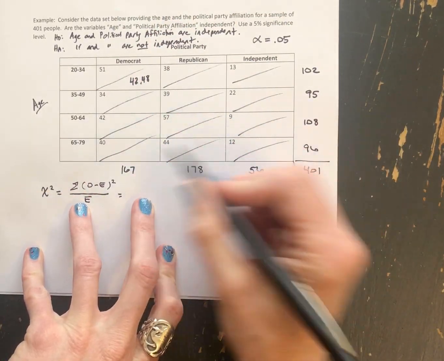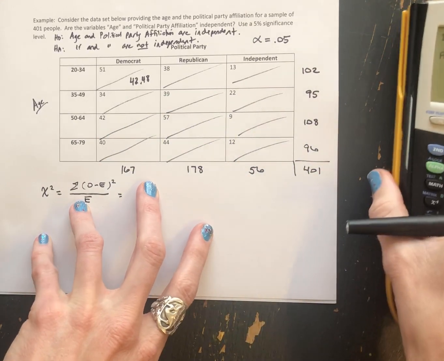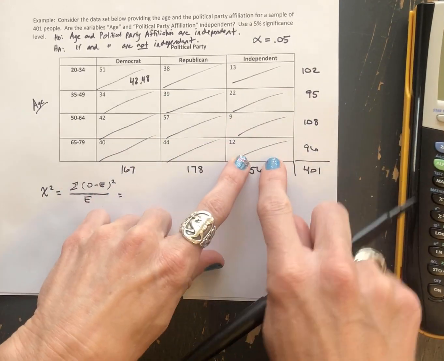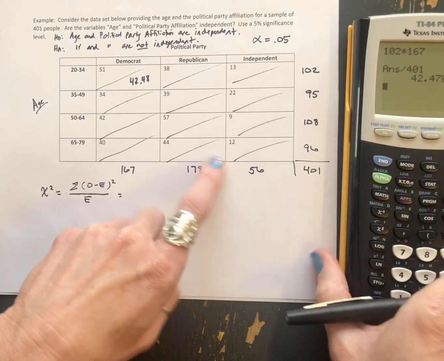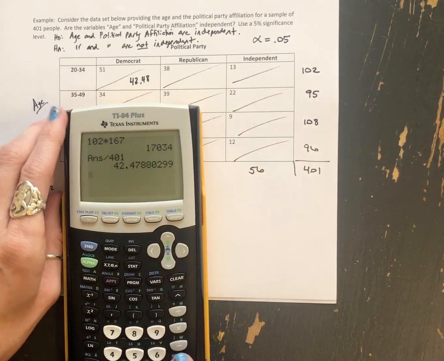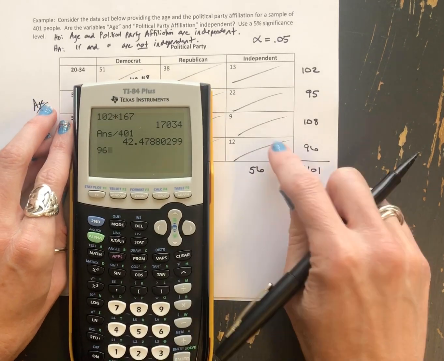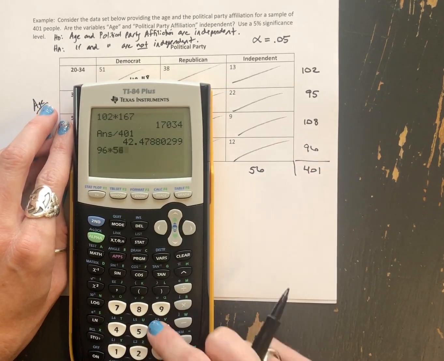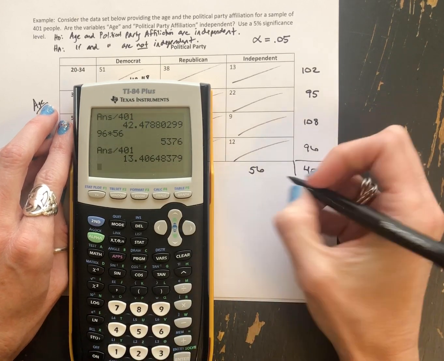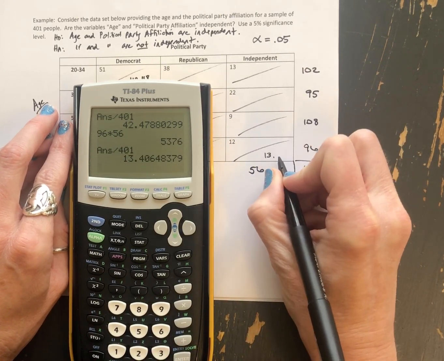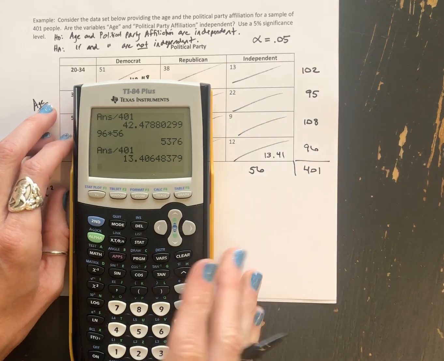We could continue through that process, finding the expected value for every single one of our cells. I'm going to do the last one as well here. The last one has a row total of 96, a column total of 56, and we would divide by that total of 401, and we would get 13.41.